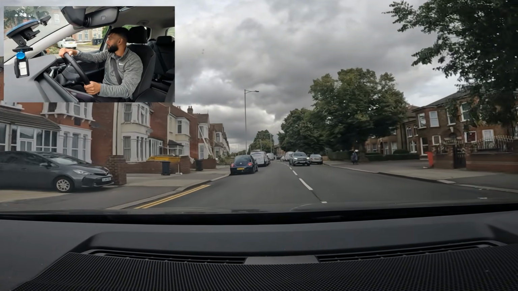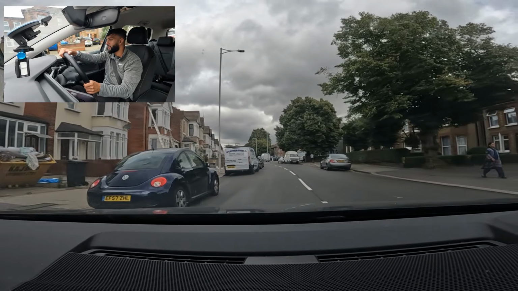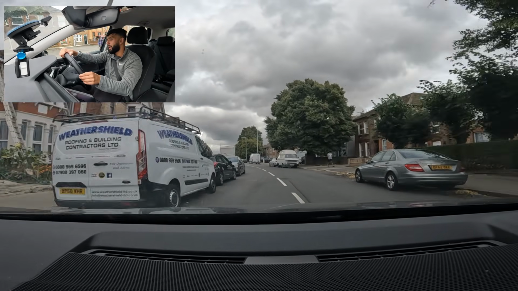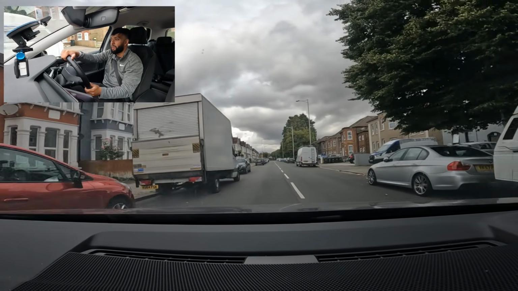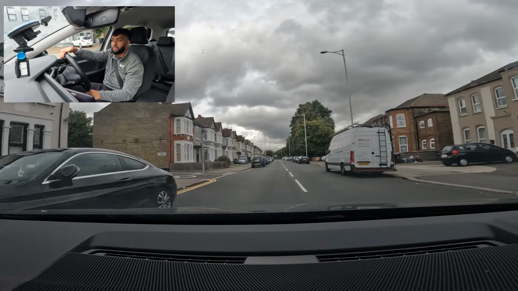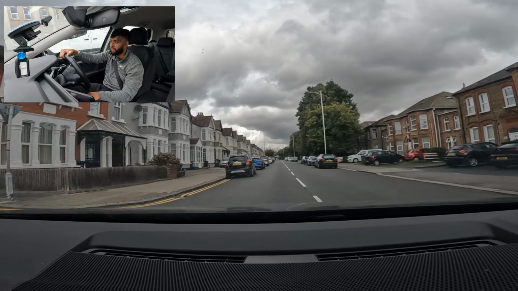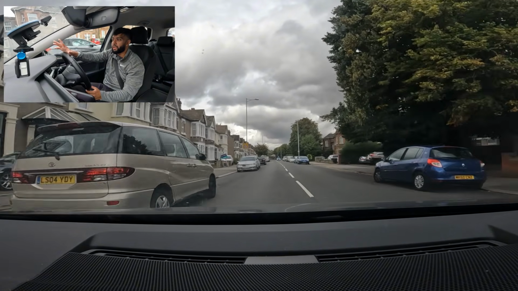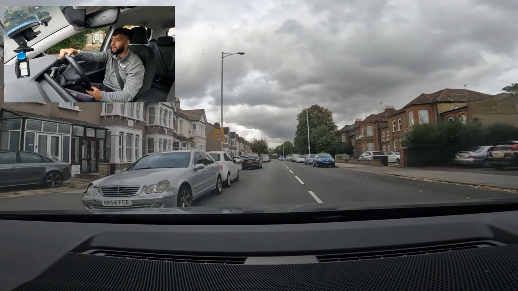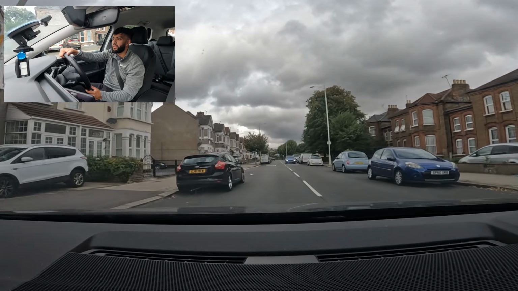Now checking my mirrors, probably my right one now, off the gas because I am going to have to go over that white line. Is anyone coming? No. Again, it's open now, but it's 20 miles an hour. This does look like a 30 miles per hour road because it looks like all the other roads in Goodmayes, which are 30 miles an hour, but it's 20. So I'm keeping it in 18, 19, 20, around that speed. The car behind me is quite far. Again, I can see a 20 speed limit on the floor.